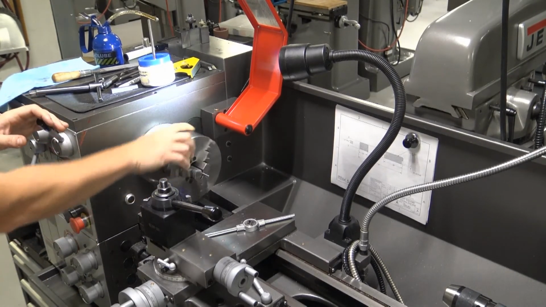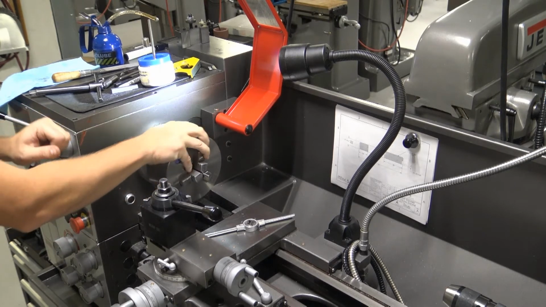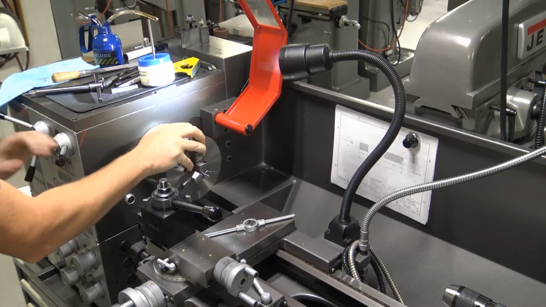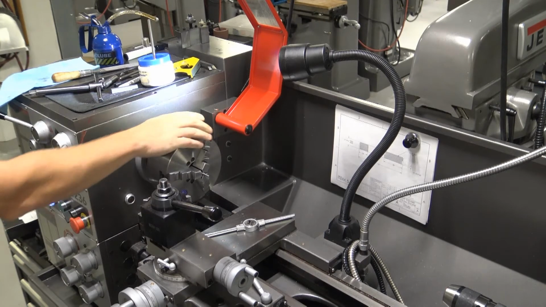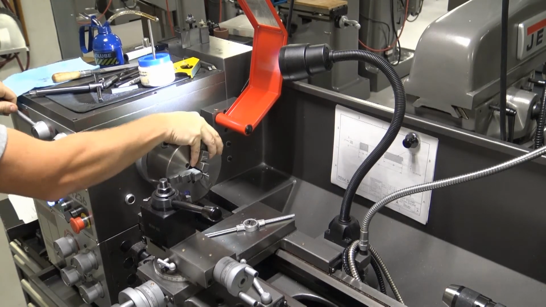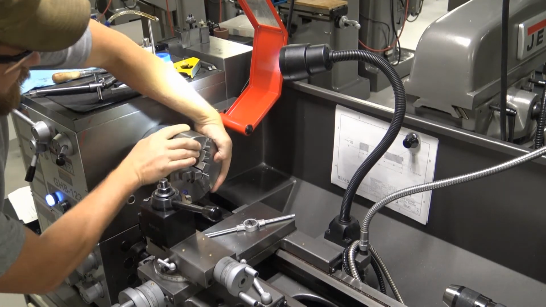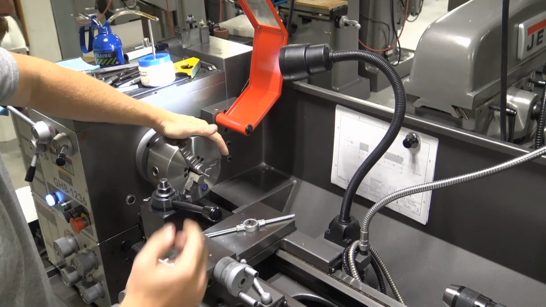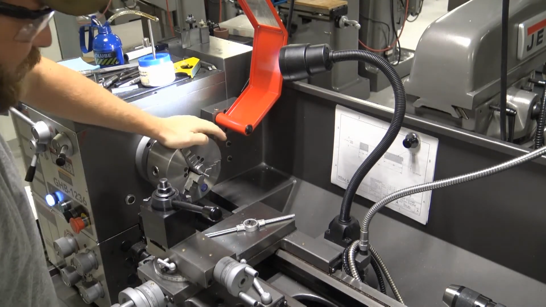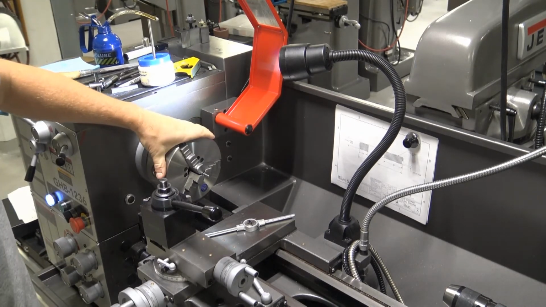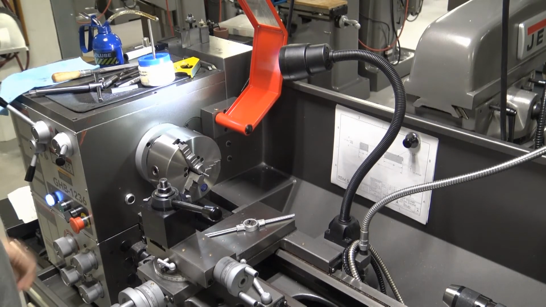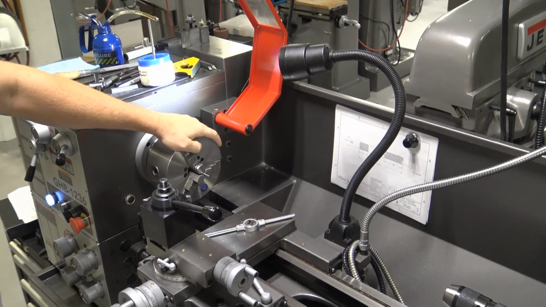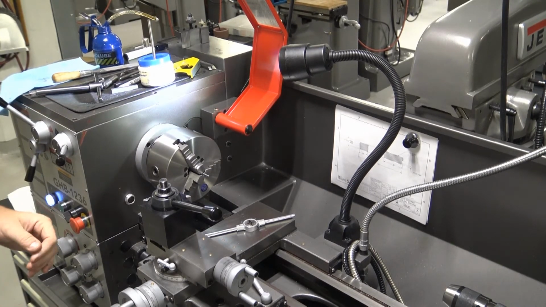If it's in a high gear, it can spin pretty freely. If you put it in a low gear like this, it makes it pretty difficult to move. I can move it, but the cutting forces of what we're doing won't be able to rotate this chuck. So have it in the lowest gear, the lowest setting.